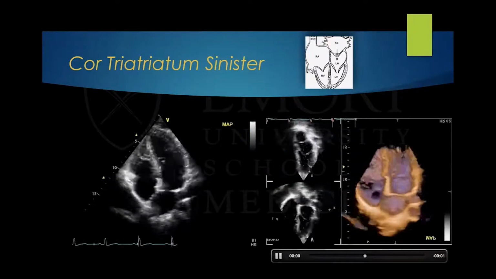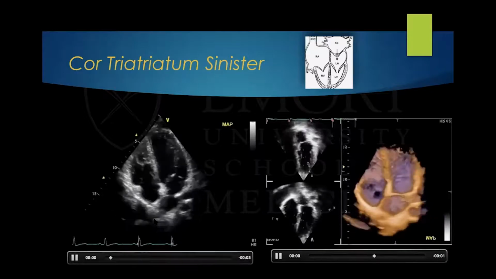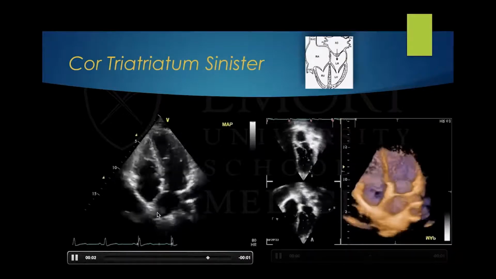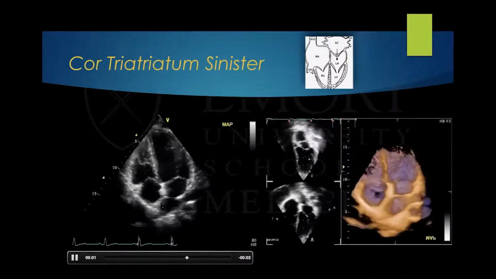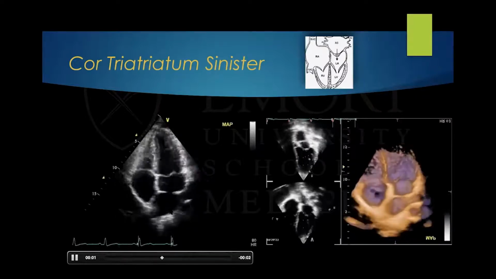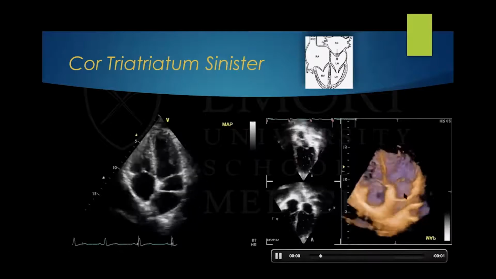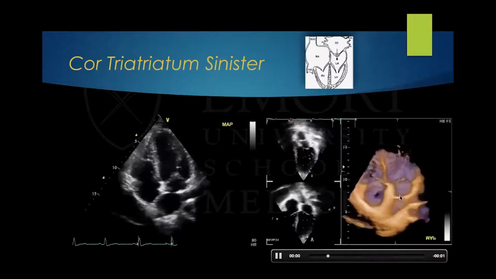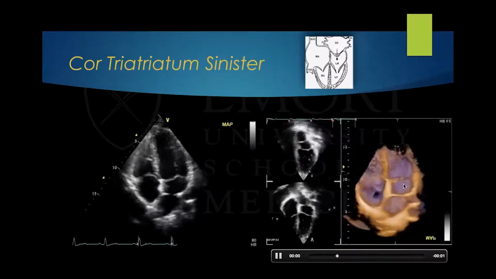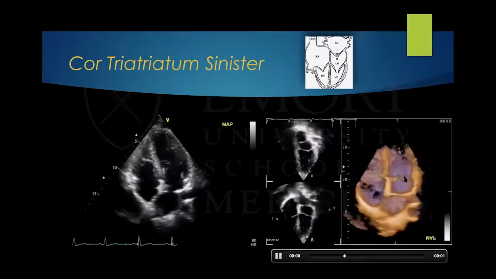And then here's some 3D demonstrating the same views that you see, pulmonary veins draining into the superior portion. And then here you will see it nicely. And the orifice is right here in the middle. This is the distal portion and the mitral valve.